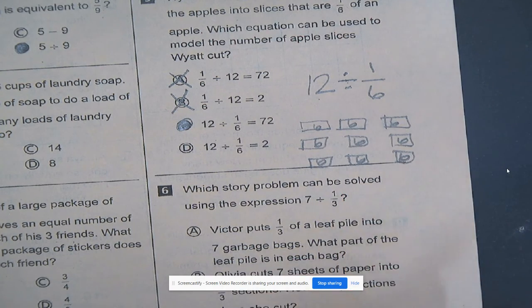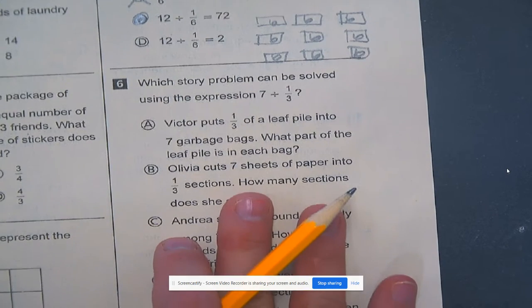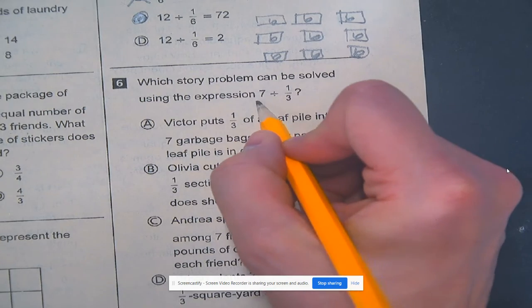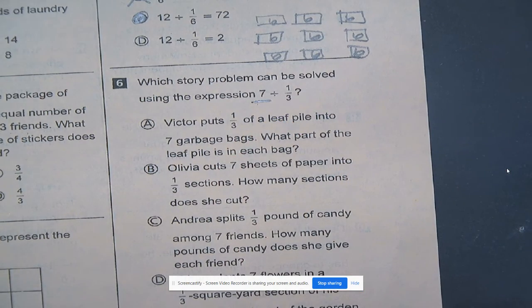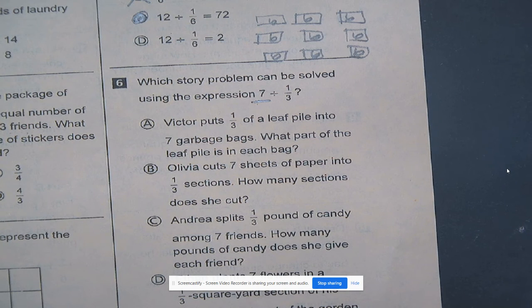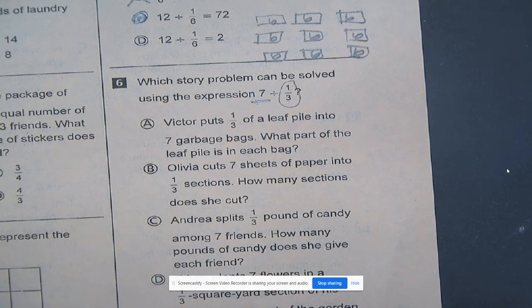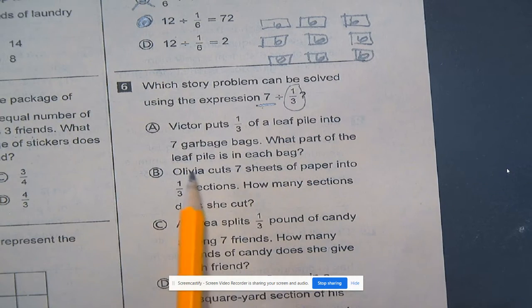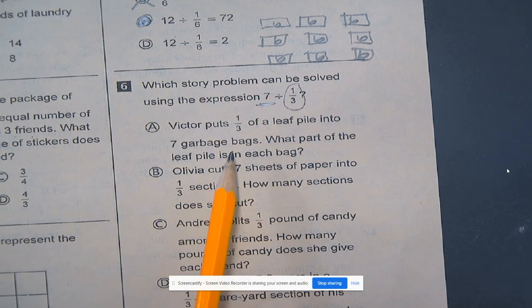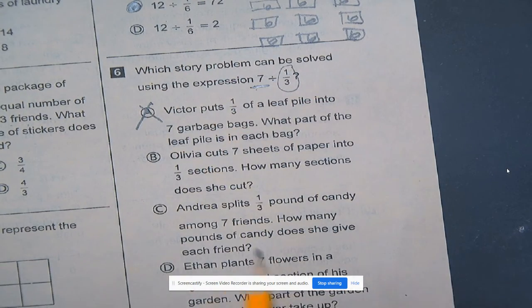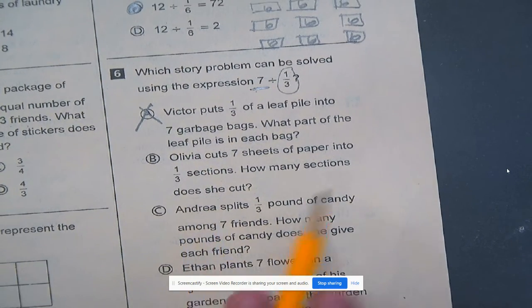Which story problem can be solved using the expression 7 divided by 1/3? Let's talk about what 7 represents. It represents 7 of something, right? 7 of something is being divided up into 1/3 pieces. Victor put 1/3 of a leaf pile into 7 garbage bags. What's being divided? The 1/3. We know it's not that. Olivia cut 7 sheets of paper into 1/3 sections. How many sections does she cut?